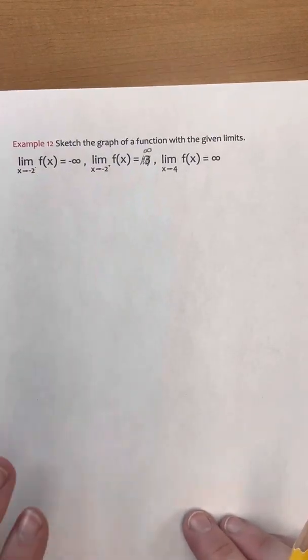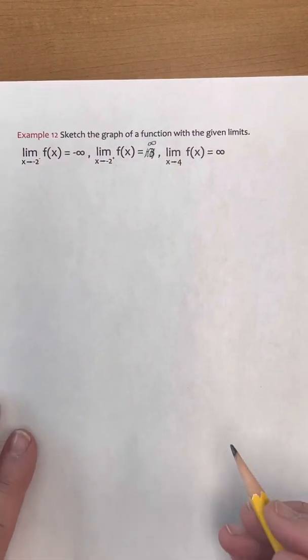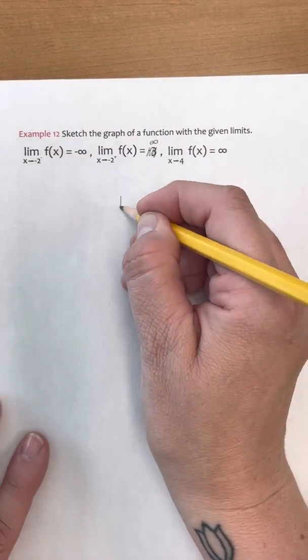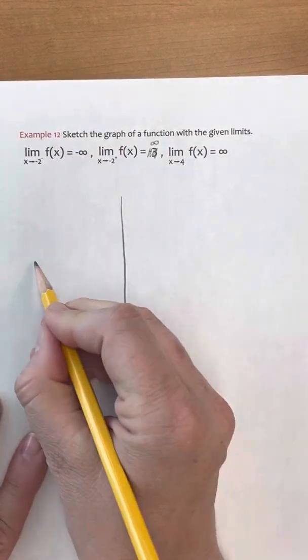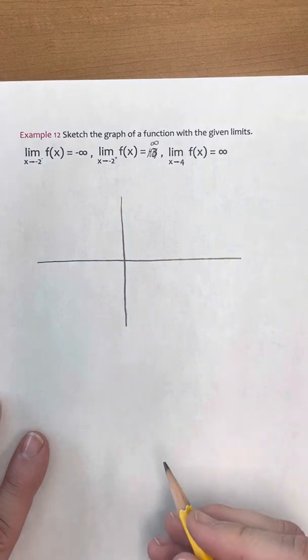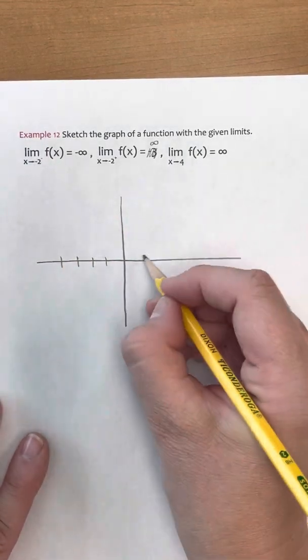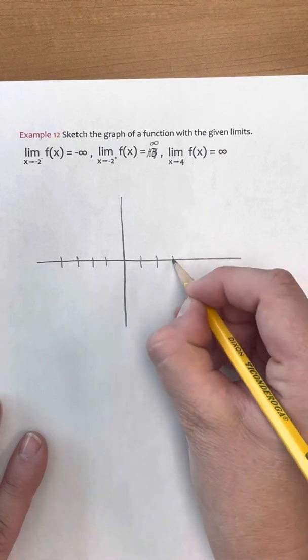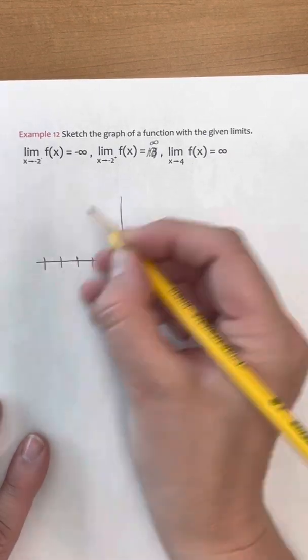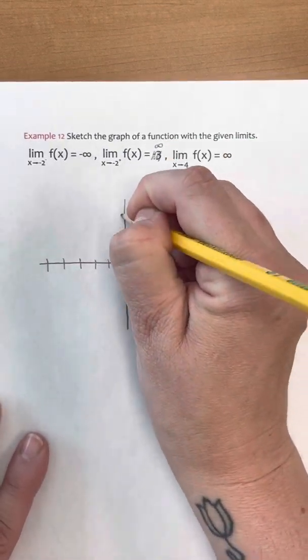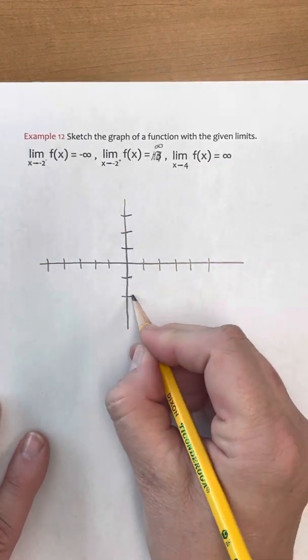And so let's try one more together. And this is the last one. And this one is dealing with positive and negative infinities. All right, so our x values that we're going to approach, we're going to be approaching -2, both from the left and the right. And we're going to be approaching +4.